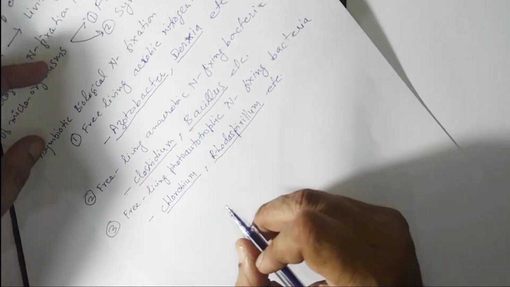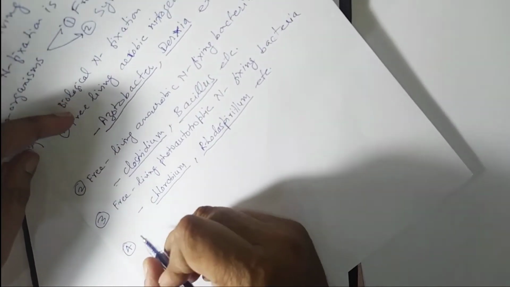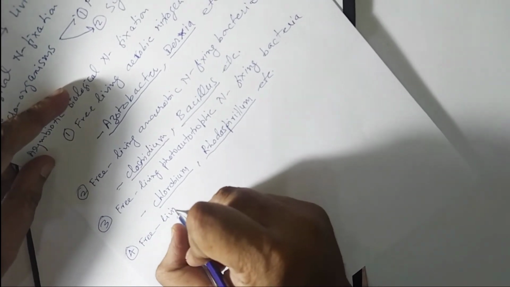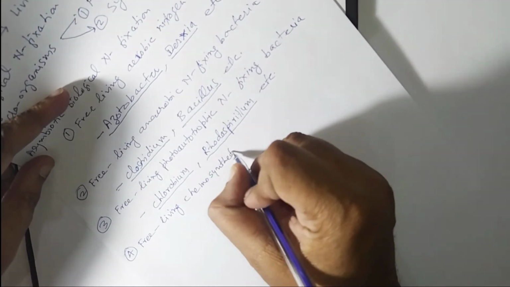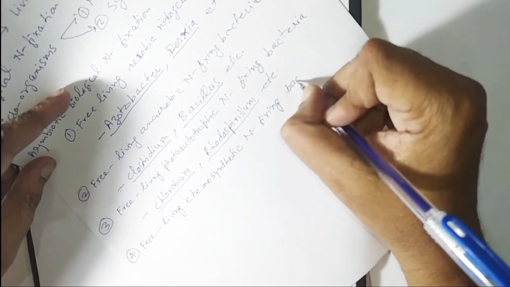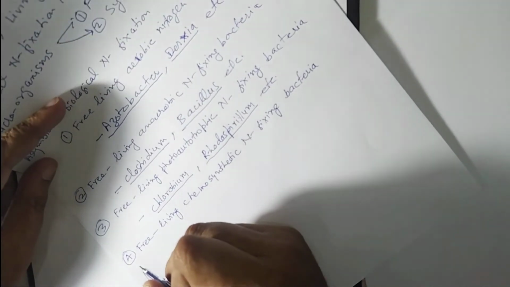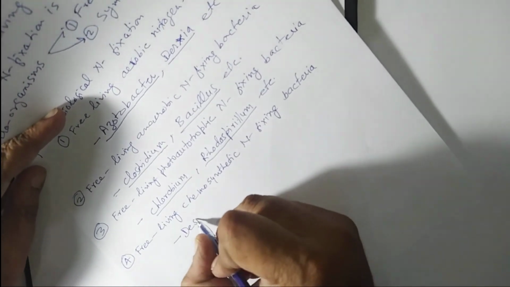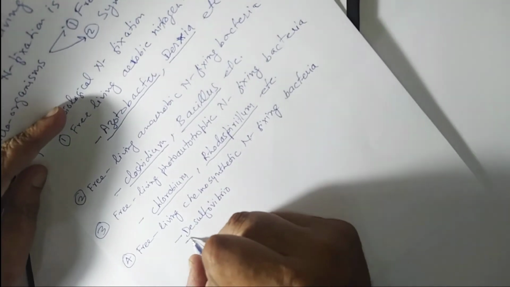Then we have another group. The fourth group is free-living chemosynthetic nitrogen-fixing bacteria. The example is Desulfovibrio.